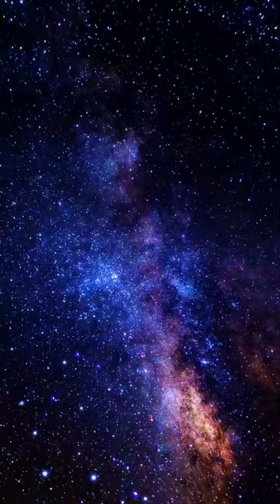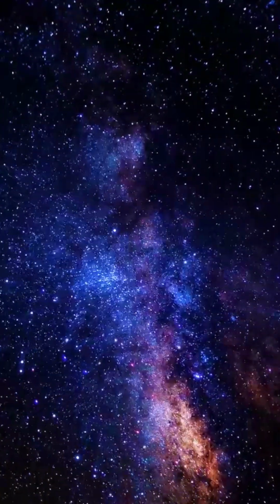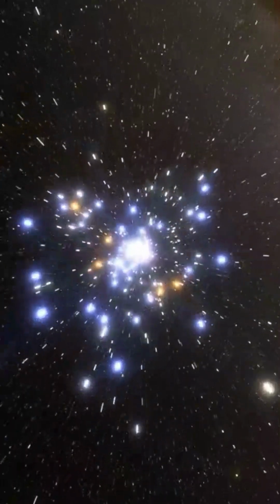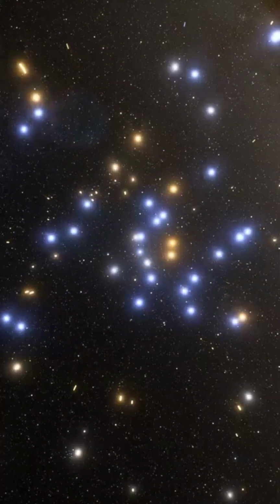By analyzing these waves, astronomers can gather the following data. Internal structure of the star. Sound waves traveling through a star pass through different layers. Changes in wave velocity indicate various internal features such as density, temperature, and chemical composition.